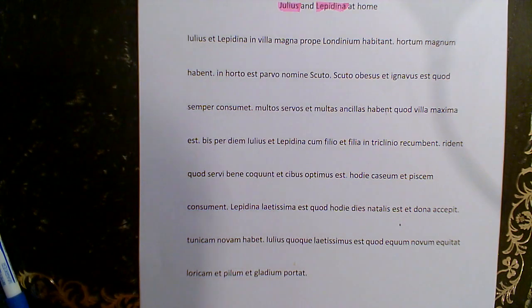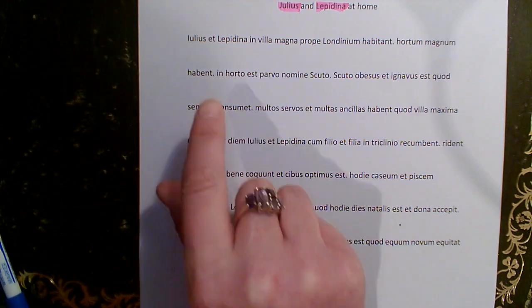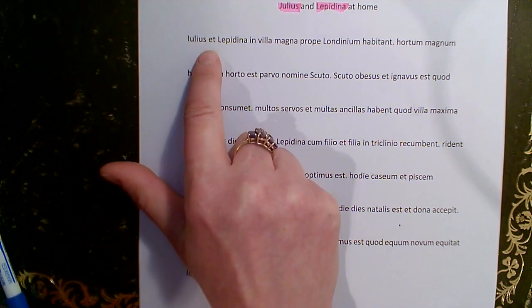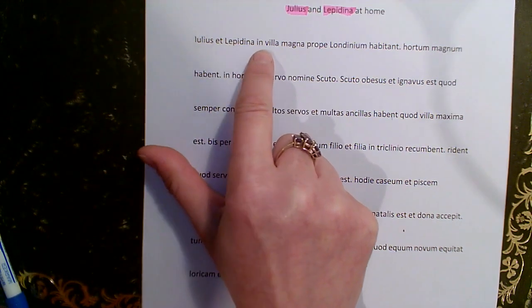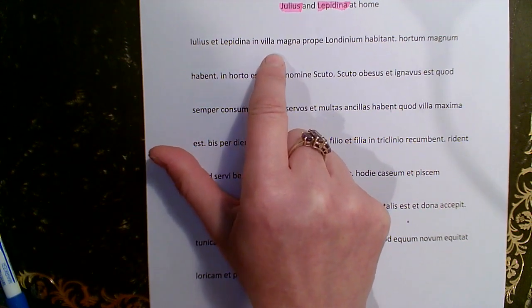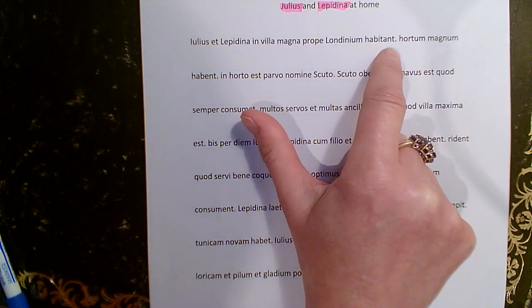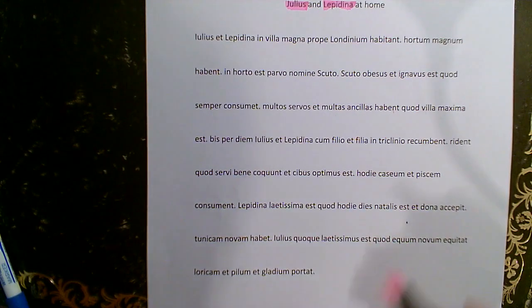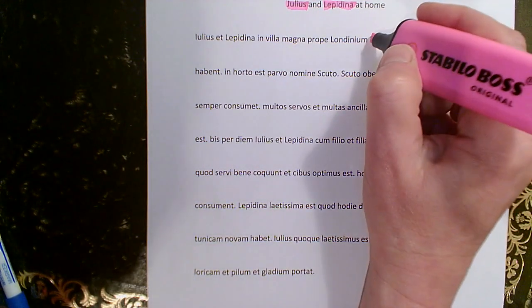So let's have a look for something with the right ending, first of all, in that sentence. Where is the verb? If we look along each word, where is the o, s, t, mus, tis, nt? It's here, it's habitant. So I'm going to highlight that verb habitant.